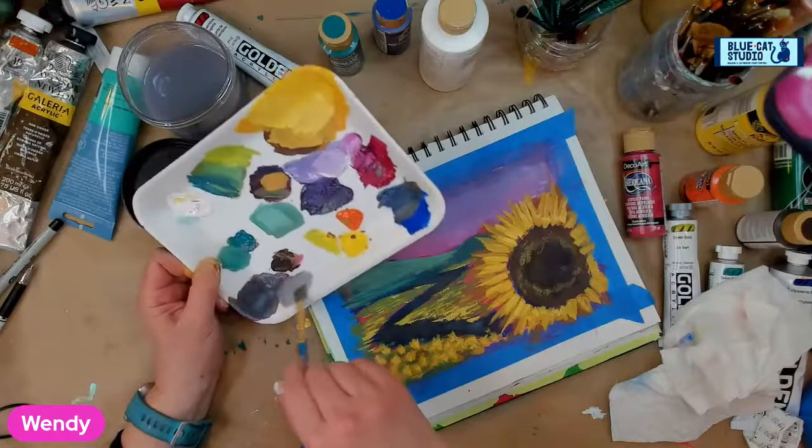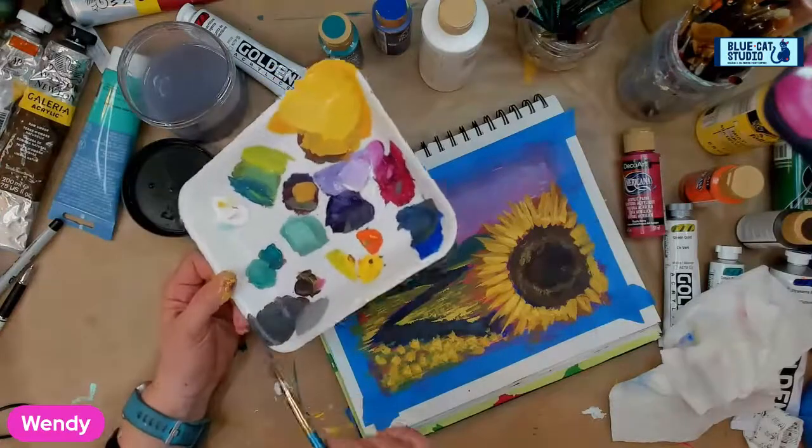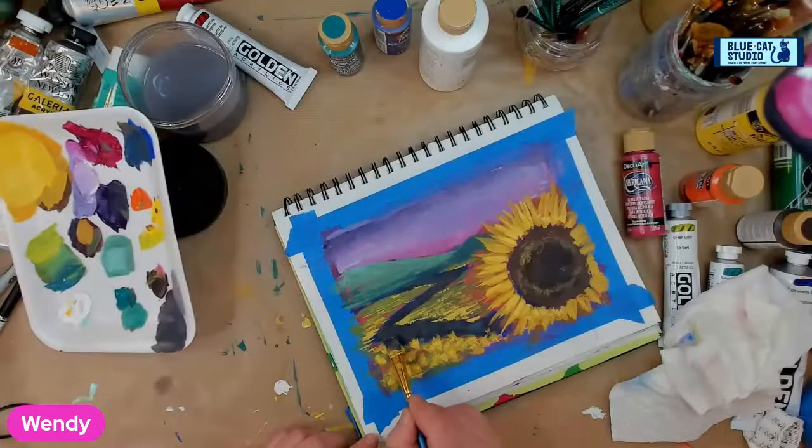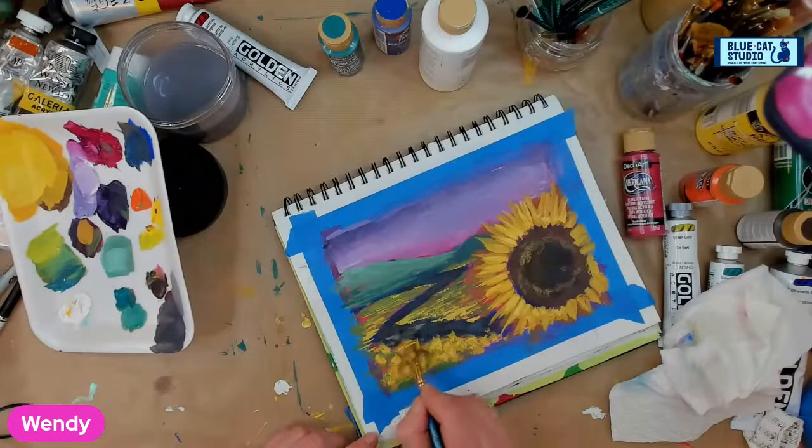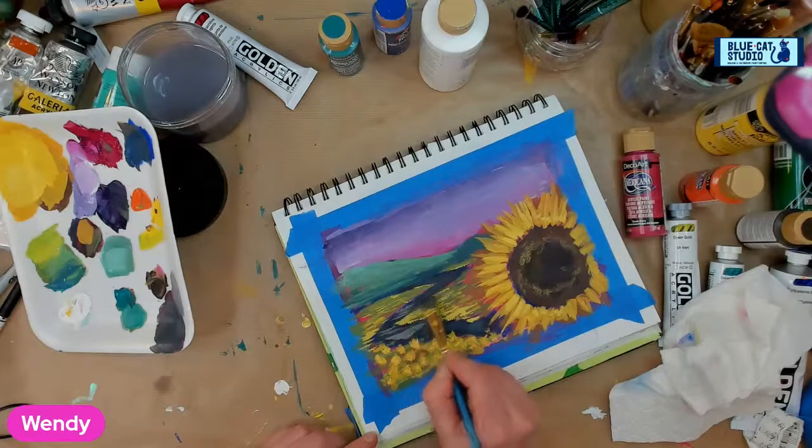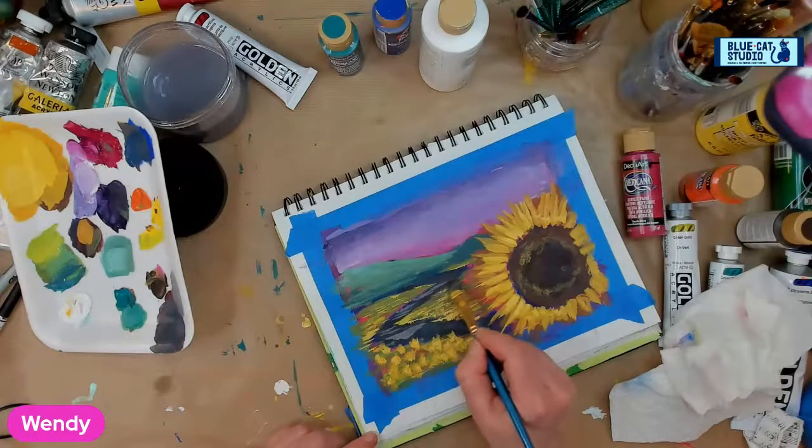And see how muddy, funky that is. That's a gorgeous, muddy, funky color. We're going to just put some little bits in here. I want this to still feel kind of dark, so I'm adding some of the light bits to it.